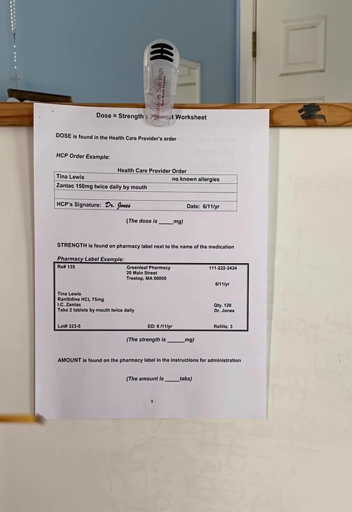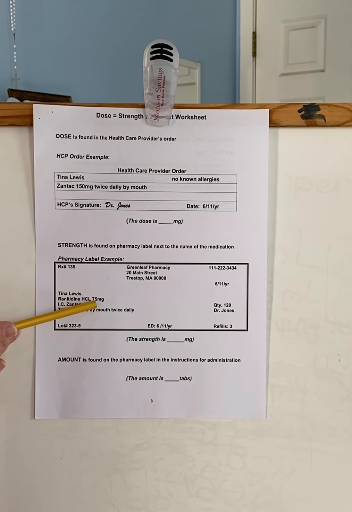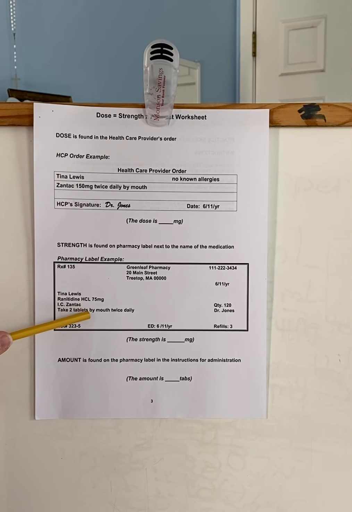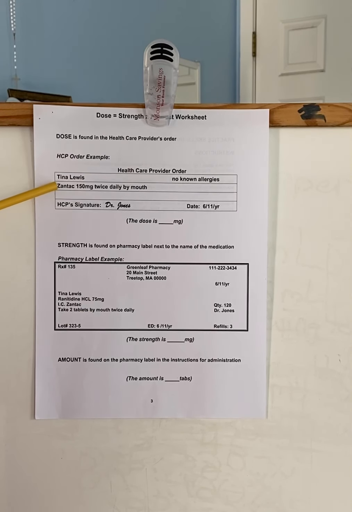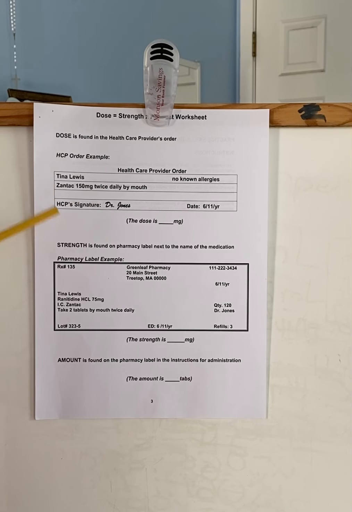Now let's just go back and reiterate one thing I said in the last video. So 75 milligrams, but she's taking 2 of them. 75 plus 75 is 150 milligrams, and that is how much the doctor wants her to take. 150 in the morning, 150 in the evening, twice daily. All right?